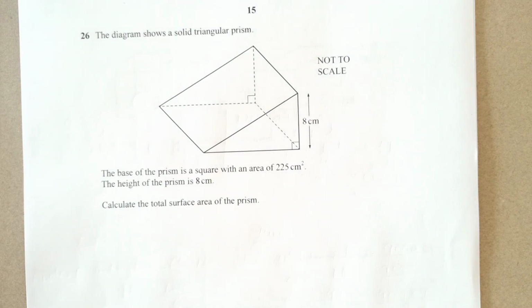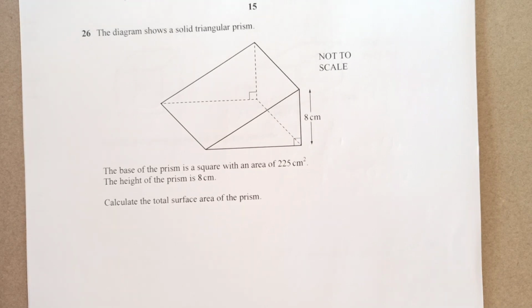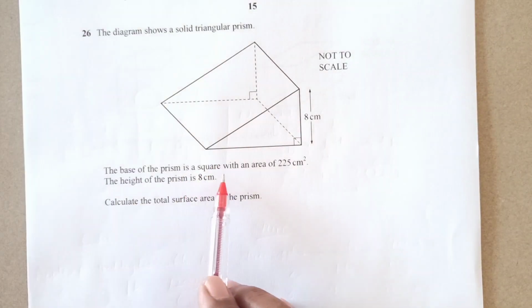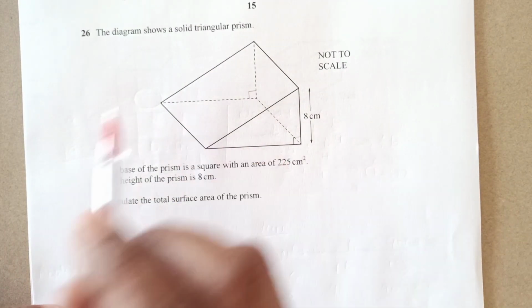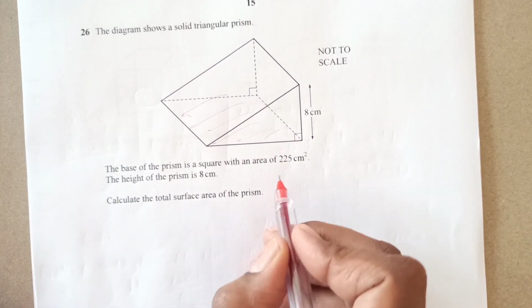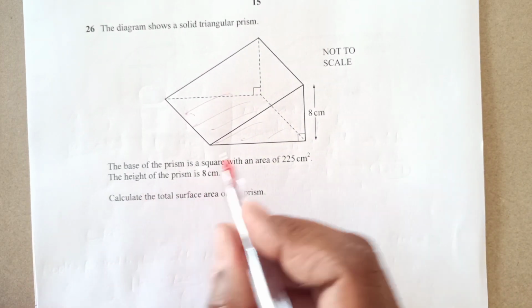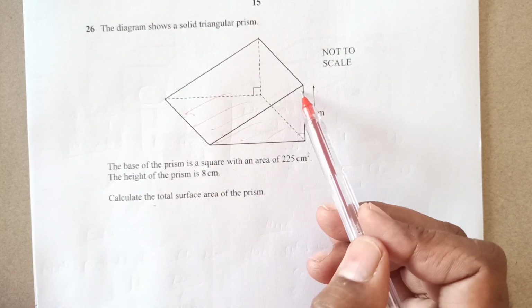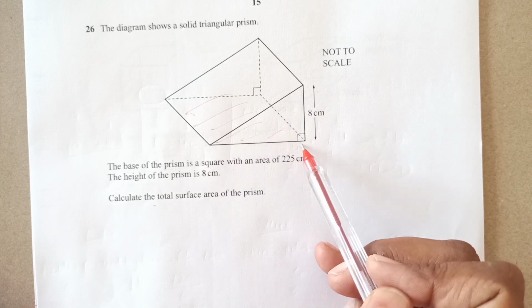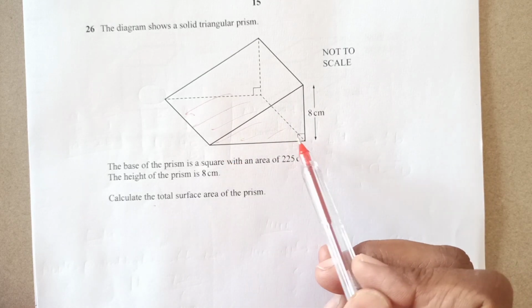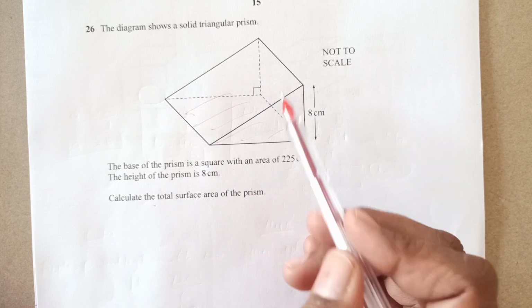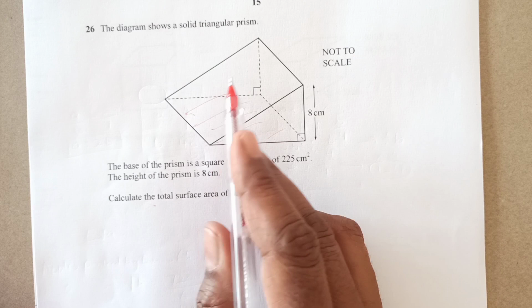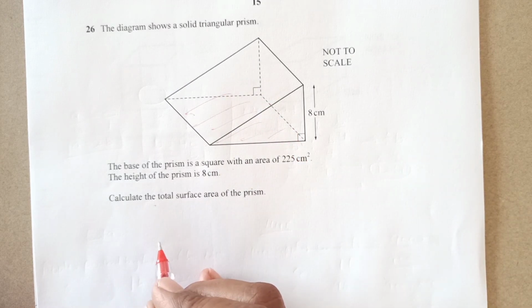Now question number 26. We have a diagram showing a solid triangular prism. The base of the prism is a square with an area of 225, this is the base here down, right? The height of the prism is 8. Calculate the total surface area of the prism. Now you see, because these triangles are different, sides are different, so all these rectangular shapes are different. So we need to find out different areas, then we are going to add all of them.